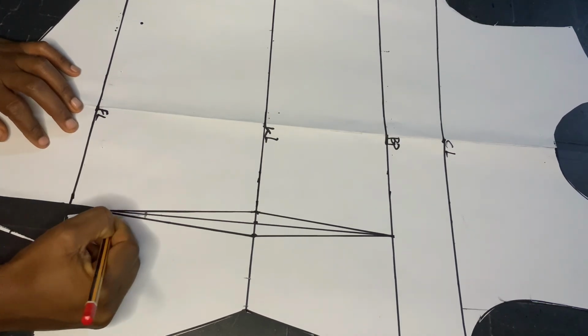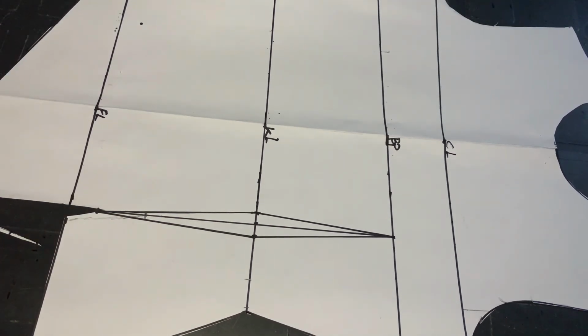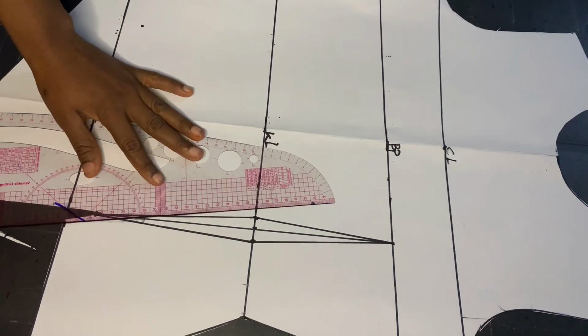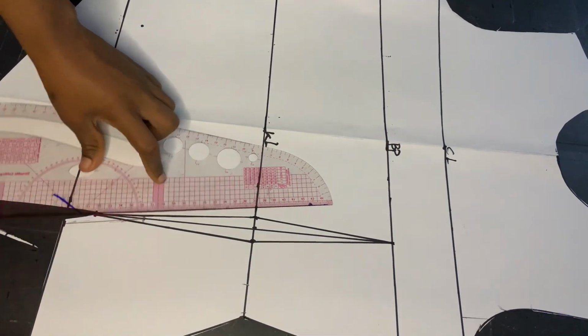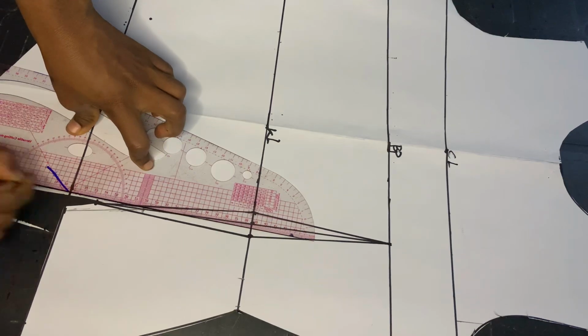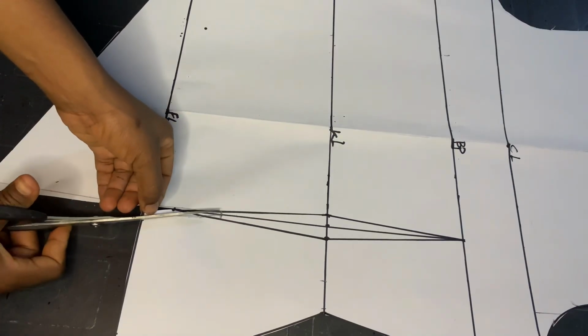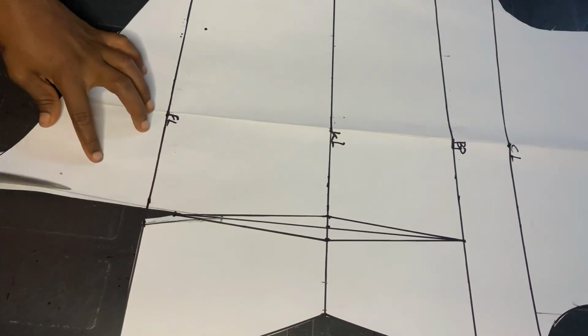Then I'll connect it as shown slantly, like I'm trying to open up the slit to be visible. You can see, right? So I'll go ahead and open it up again to meet that 3 inches line that I went up by.